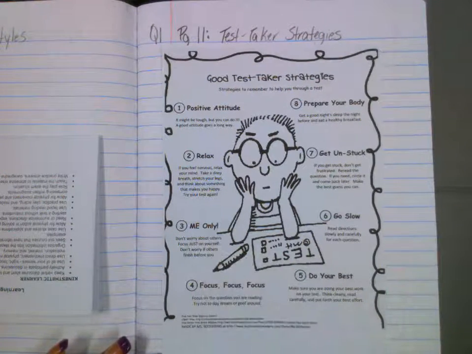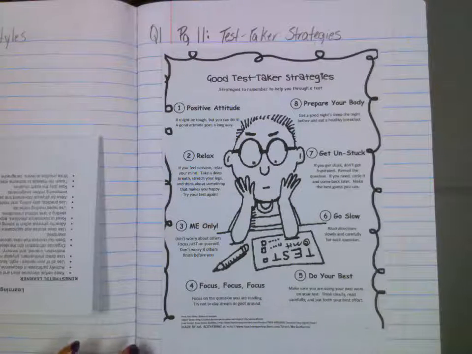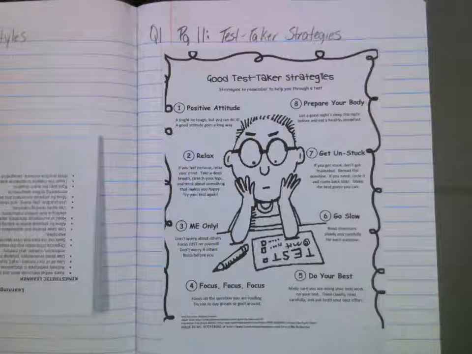Me only. Don't worry about others. Don't focus on what's going on around you. Don't try to compete with other people. Okay. Just do your personal best. Don't worry about nobody else. You are your top priority. Worry about you. Don't think about anybody else. Focus.